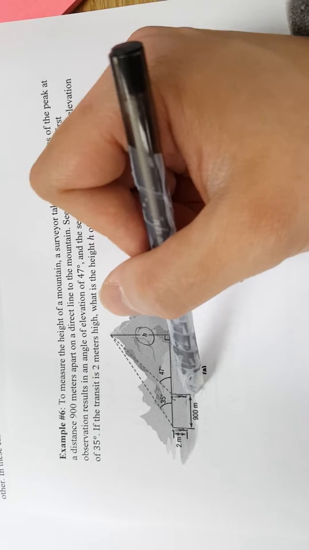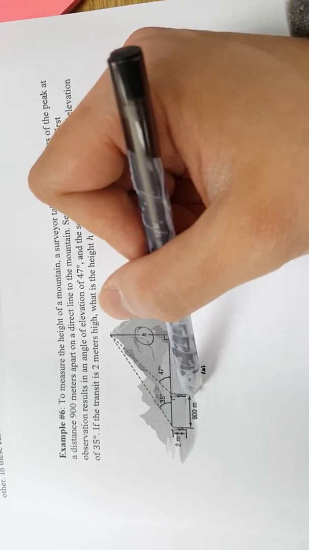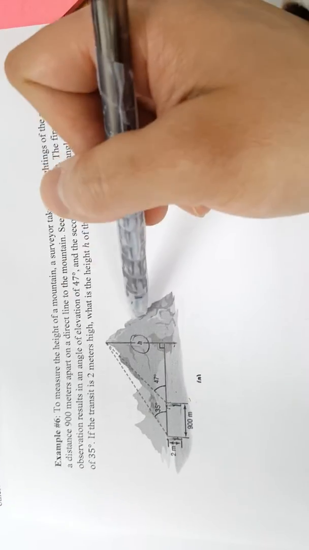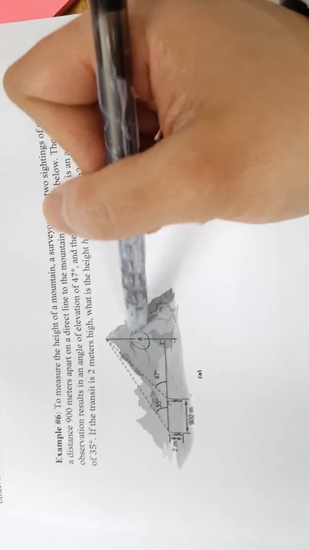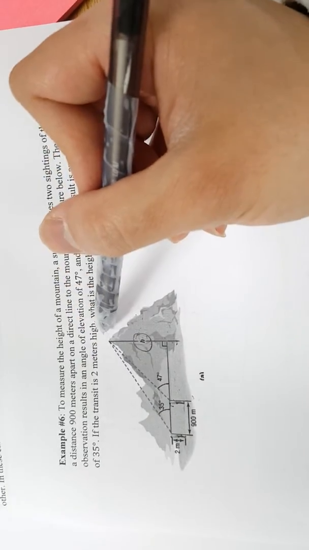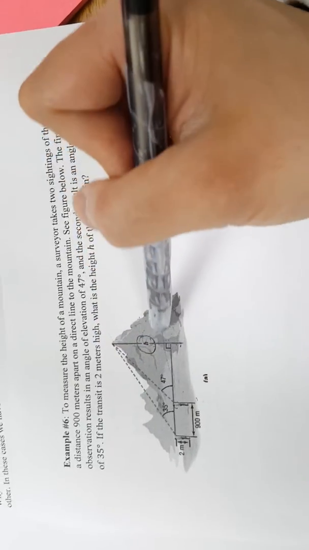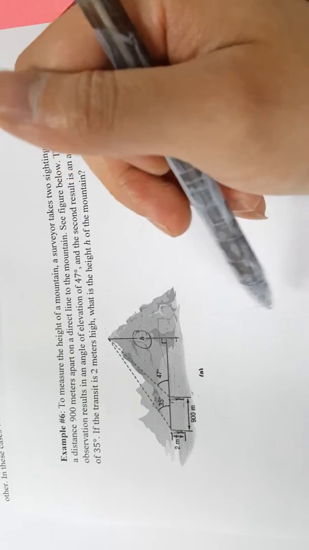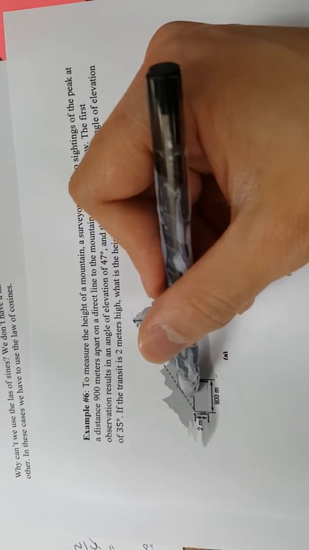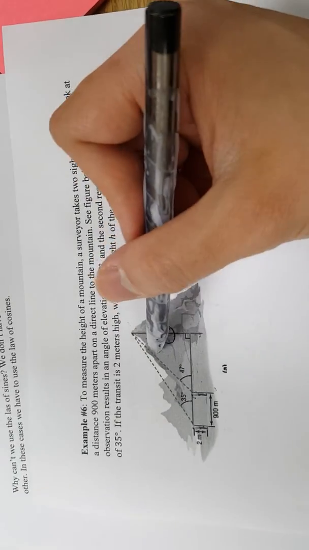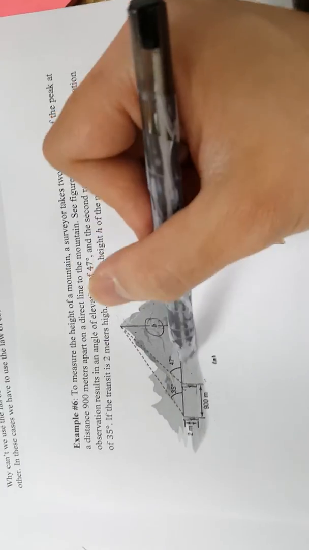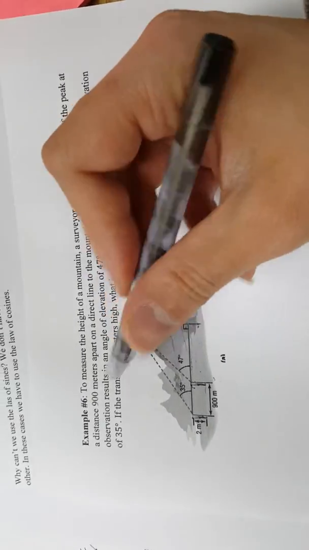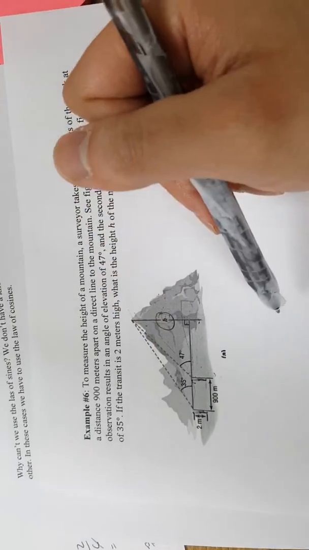Now, what would be helpful is if I had another measurement here so that I could use SOHCAHTOA to find h. So I could either find the hypotenuse or I could find this entire adjacent. Well, what I'm going to do is I'm going to look at this. I actually have three triangles here. I have the big triangle, I have this small one, and I have this other small one.